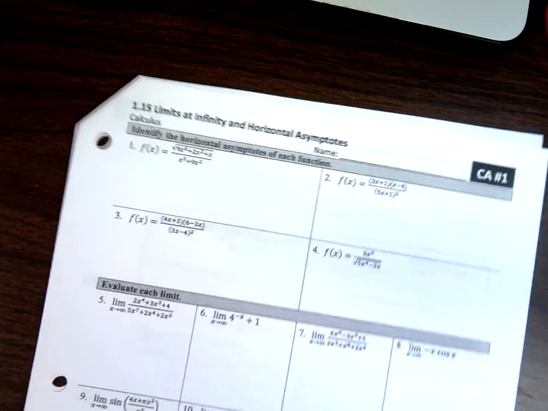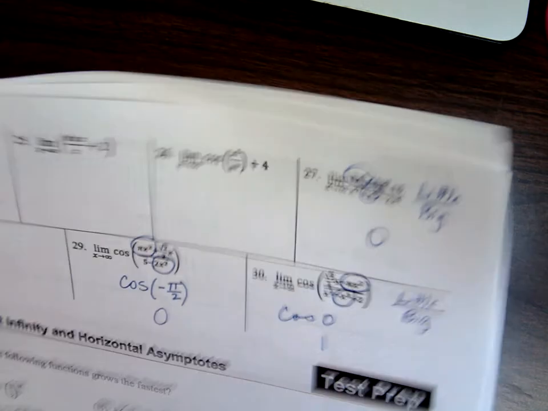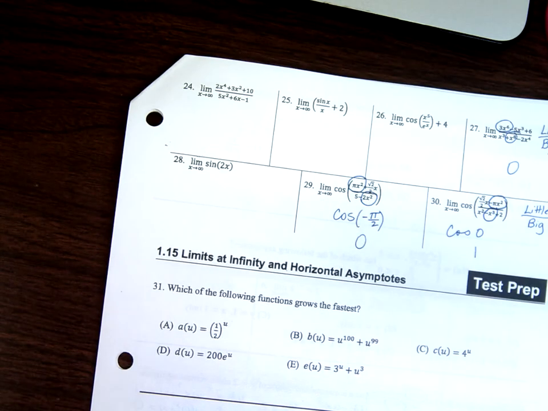All right, 31 was the other one that came up. Let's look at 31, and then we're going to move on to 16. Let's see, 31.